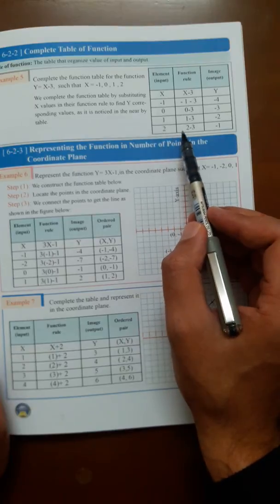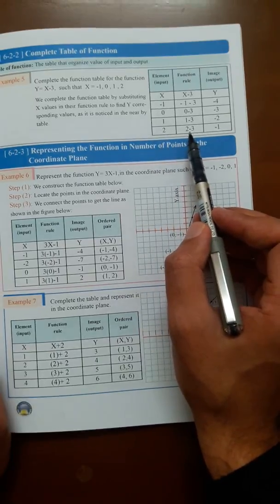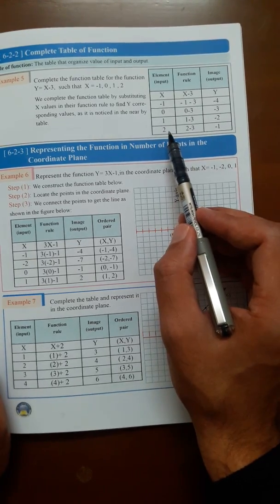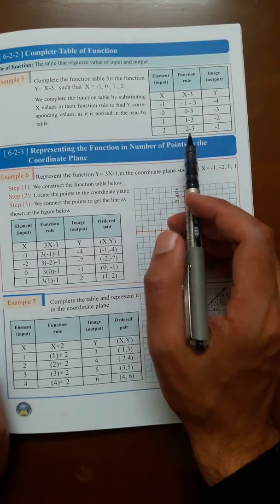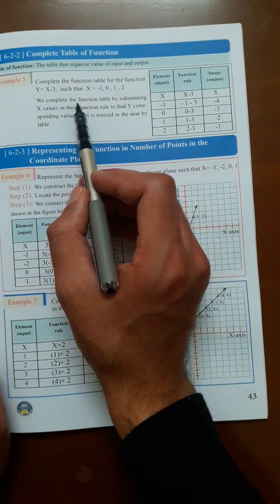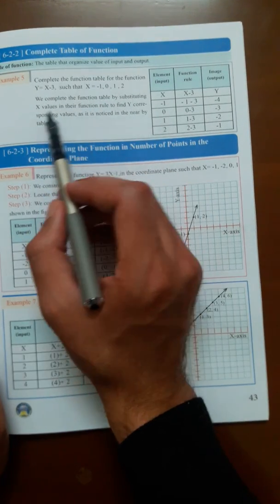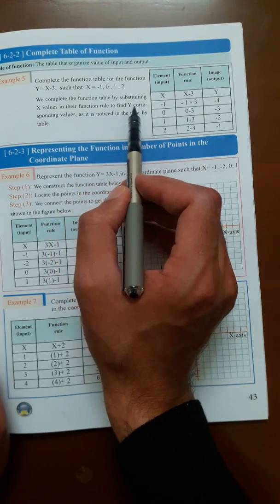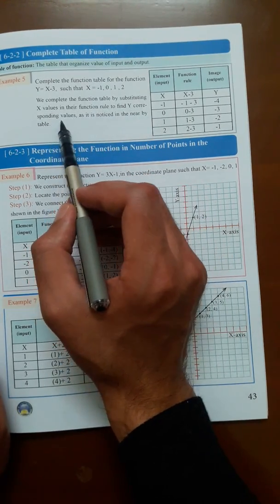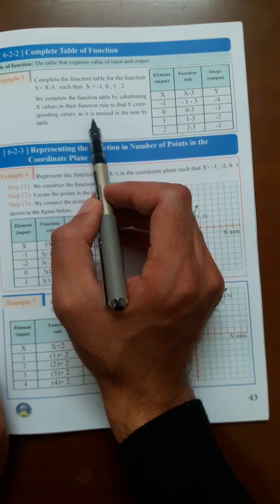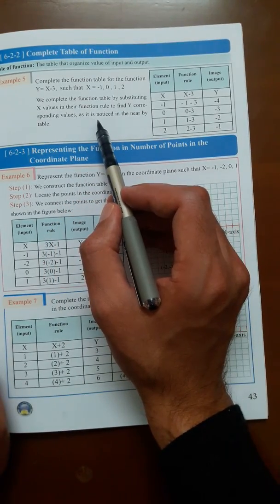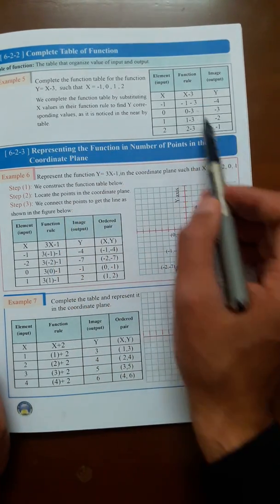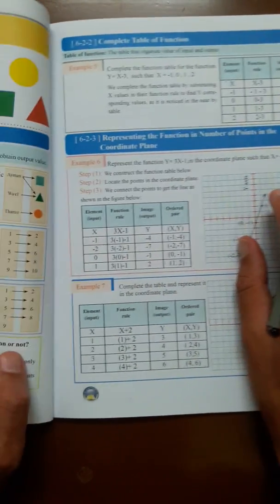Substitute 2 in the function rule, 2 minus 3, we get minus 1. Minus 1 is the image of the input 2. We complete the function table by substituting x values in their function rule to find y corresponding values, as it is shown in the nearby table. كما هو ملاحظ في هذا الجدول. أعتقد سهل إن شاء الله.